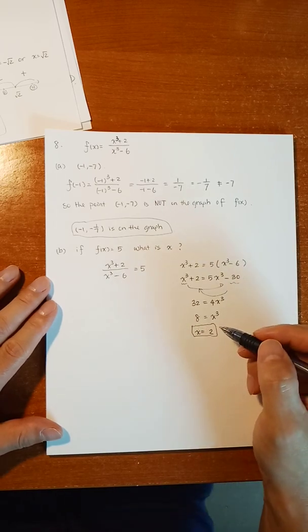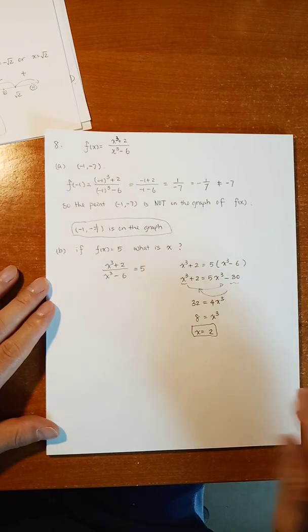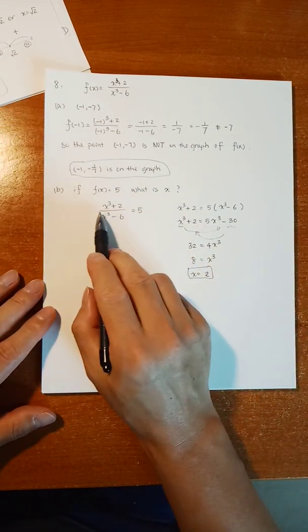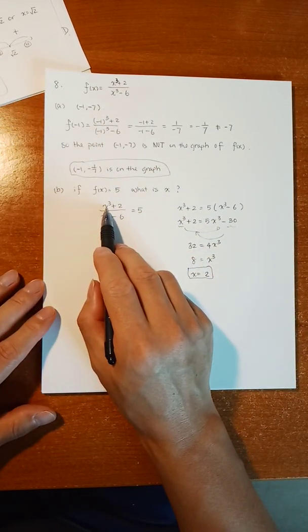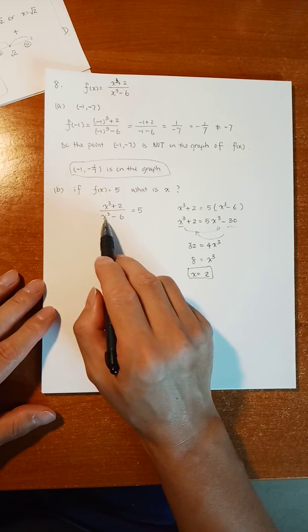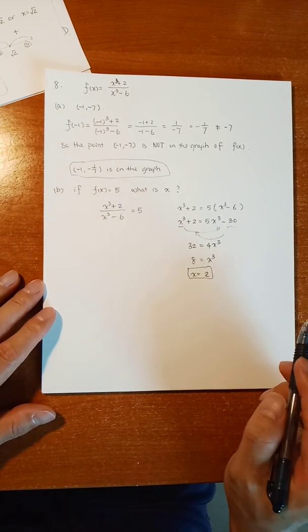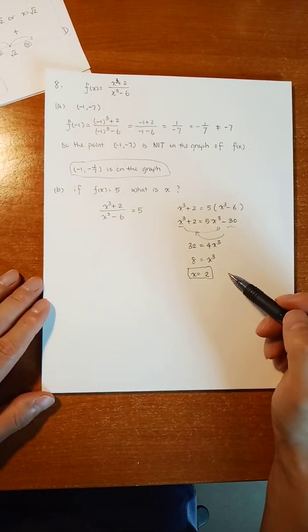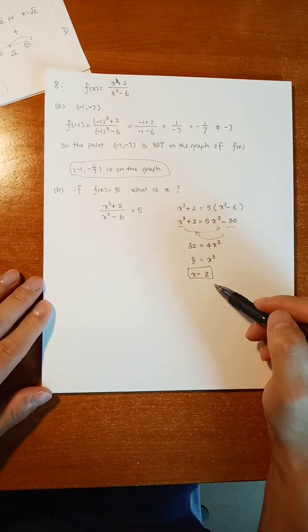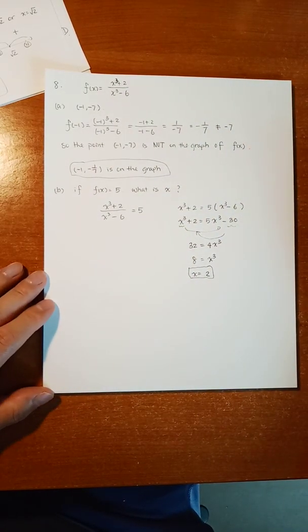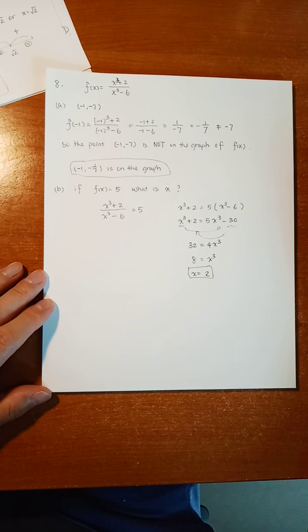This is the answer, right? You can check it. When x is 2, the numerator is 8 plus 2, which is 10. The denominator is 8 minus 6, which is 2. 10 over 2 is 5. That's the answer of part B, number 8, part B.